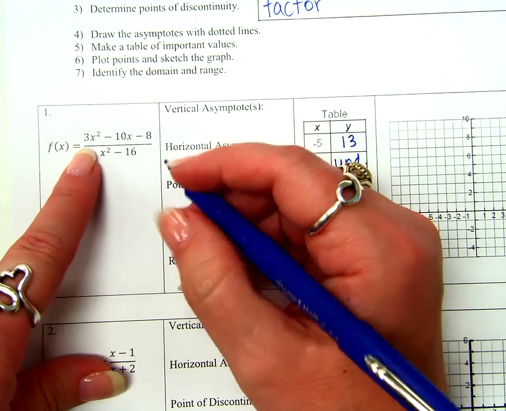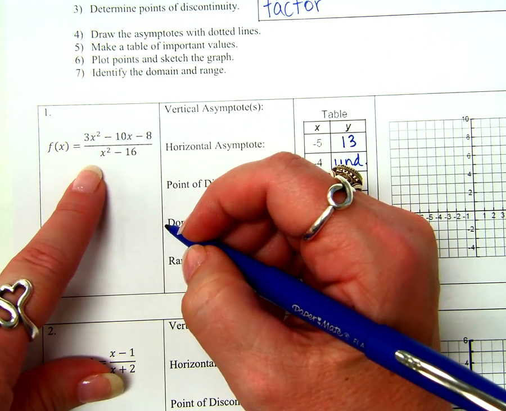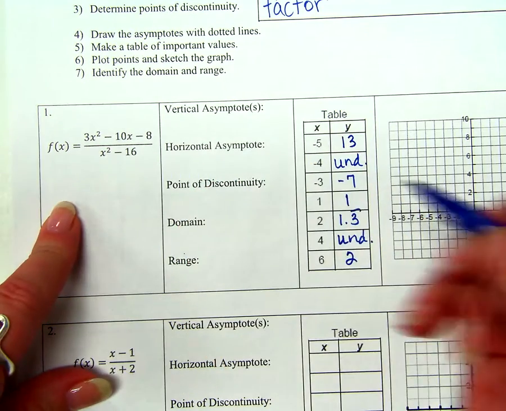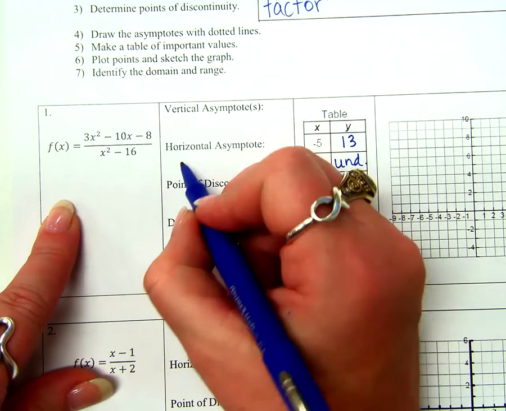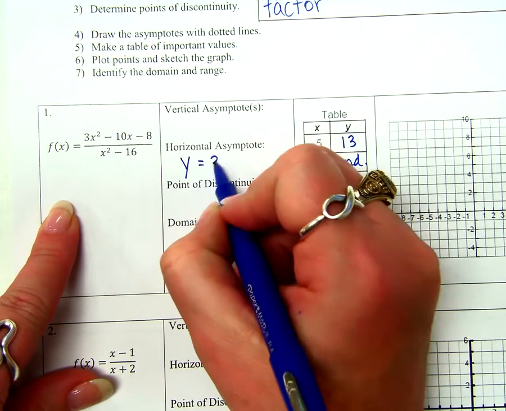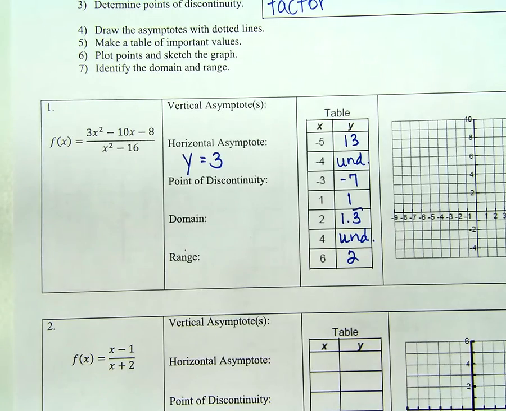What's the leading coefficient of the numerator? And the denominator? 1. So 3 over 1 is what? So it's a horizontal asymptote, so it's going to cross the y-axis at 3. Can I go and plot that on the graph? Oh, yeah.